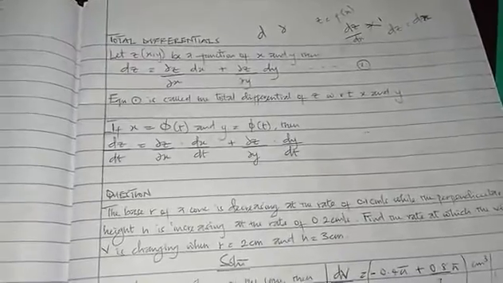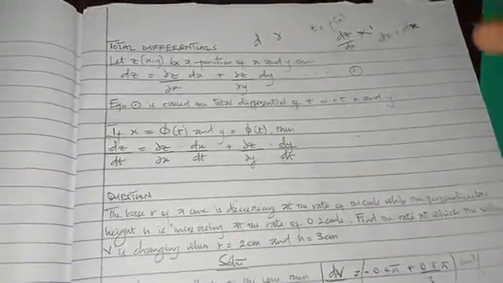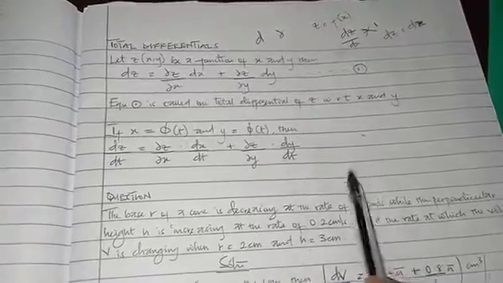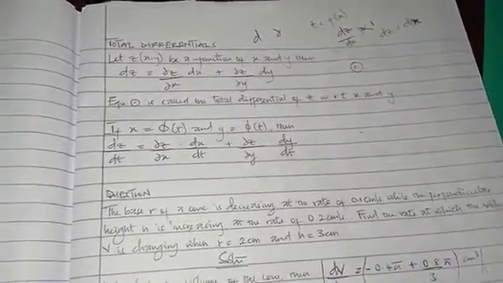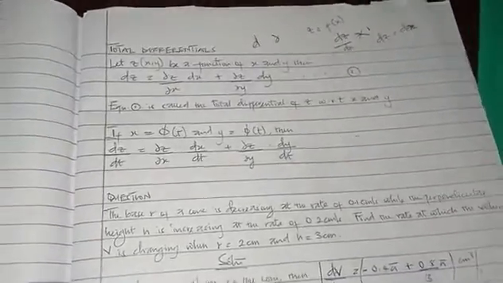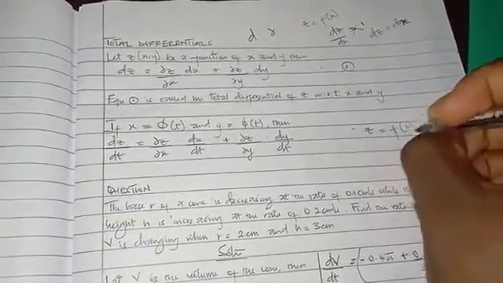Y is also a function of t. So it means that wherever you see x and y, they can be expressed in terms of t. So if you're having a z equation with x and y, and then x and y are in terms of t, it means that you can substitute t for x and y. So when you substitute t for x and y, you have a z that is just a function of t.